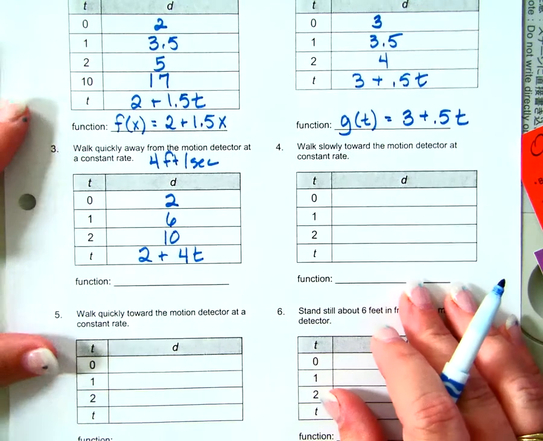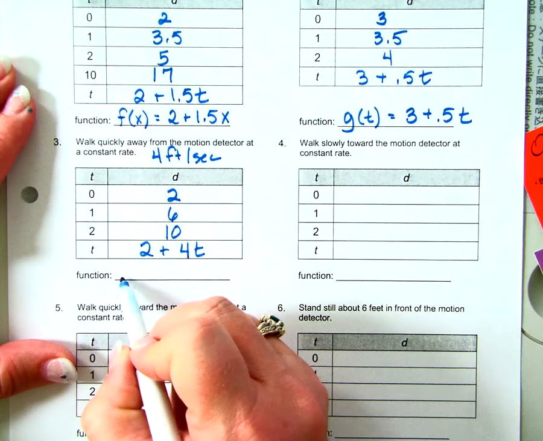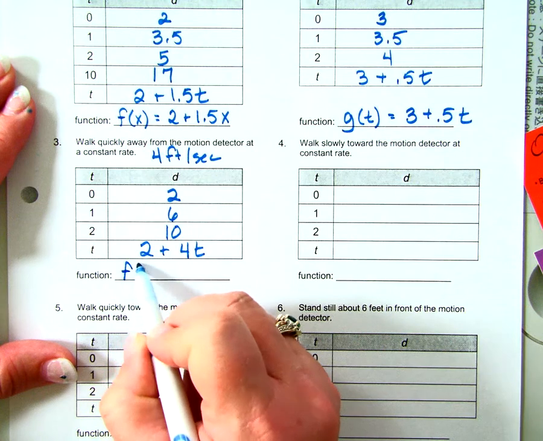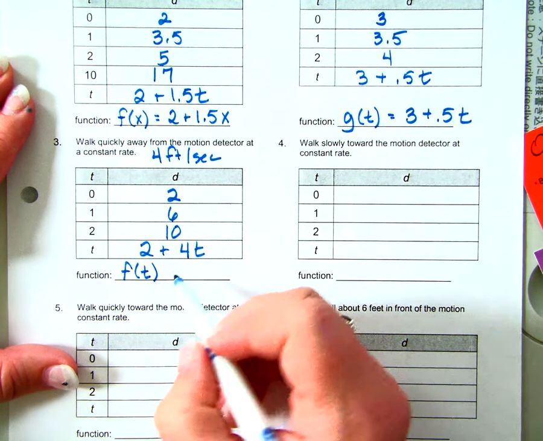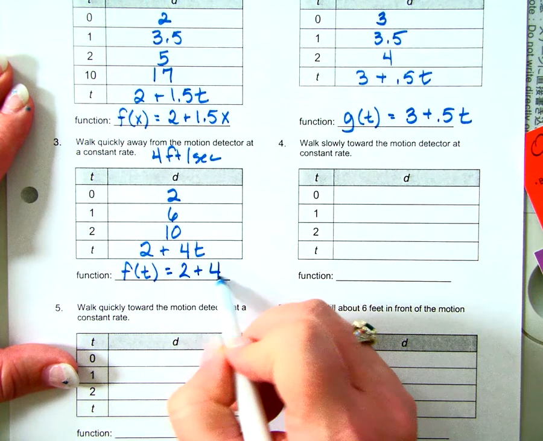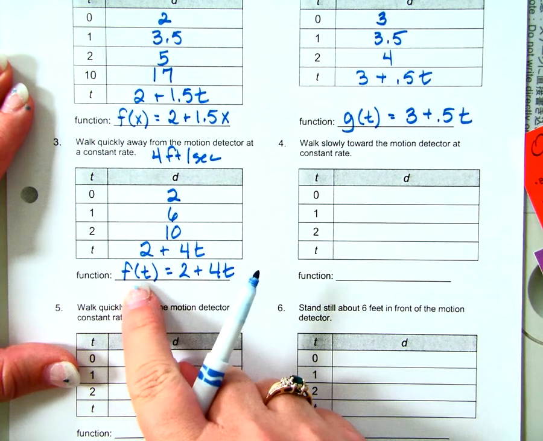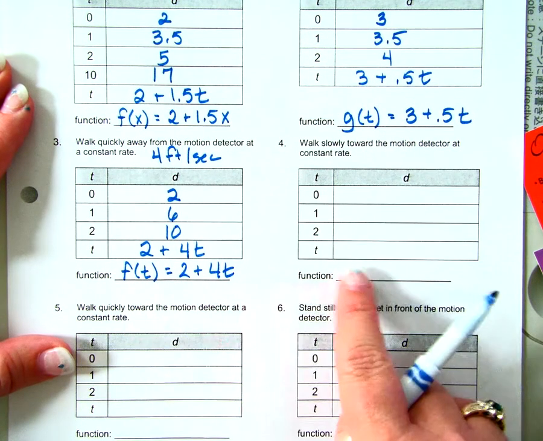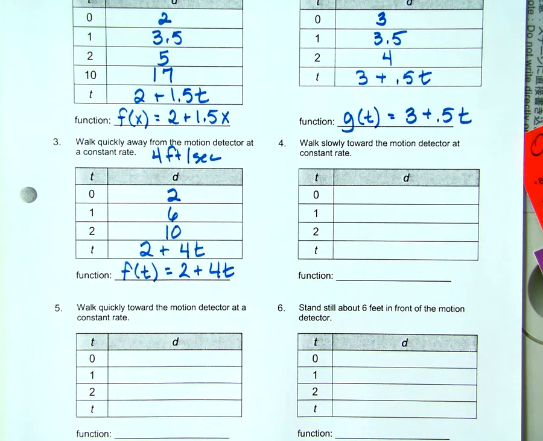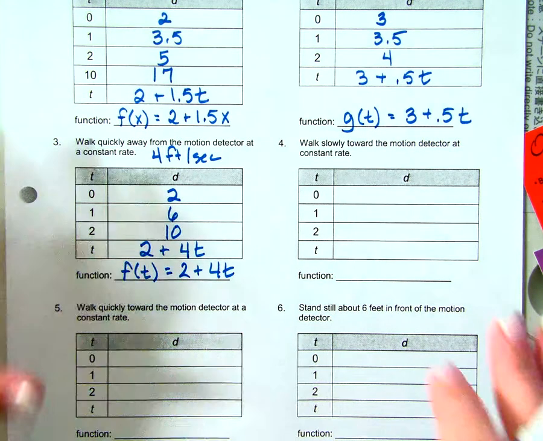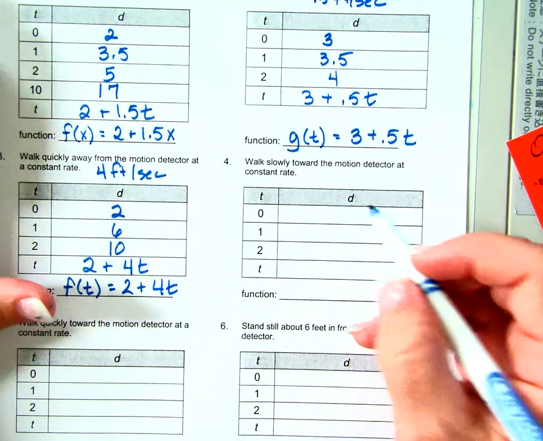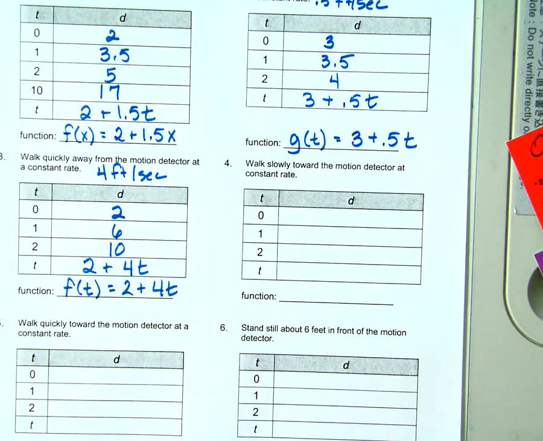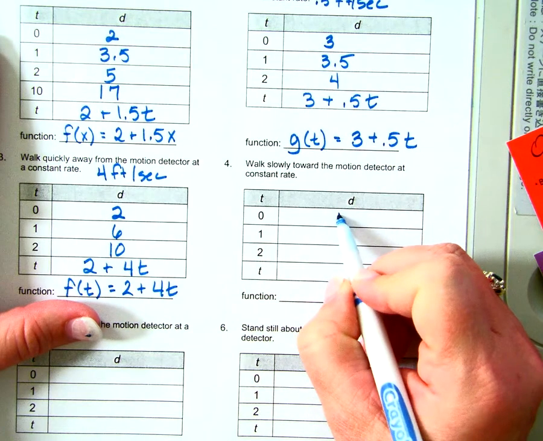What is my function? Okay, f of t: 2 plus 4t. We have to use t because that's the variable I chose, right? Okay, so what about number 4? Walk slowly toward the motion detector at a constant rate. You want to start at 7? Why would we start at 7? That's so far away. Oh, we're walking toward. Okay, so you want to start at 7?